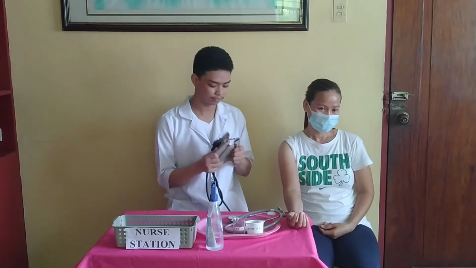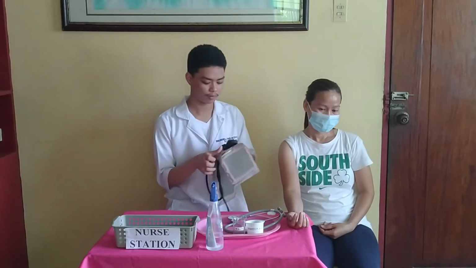Next step, wrap the deflated cuff evenly around the upper arm. Then locate the brachial artery of the client. Then, the border of the cuff should be 2.5 cm or 1 inch or 2 fingers above the antecubital space of the client. Ilalagay ko lang po.